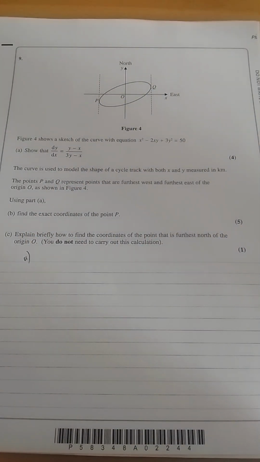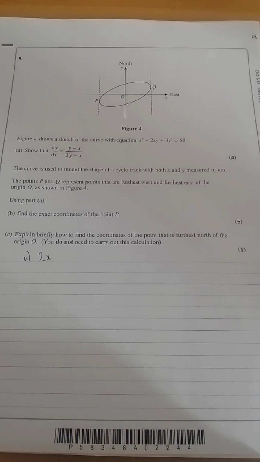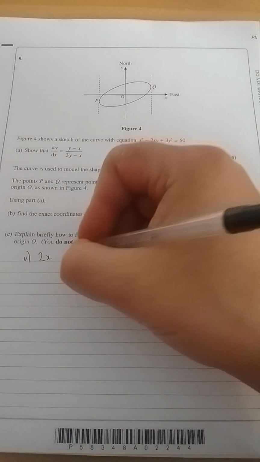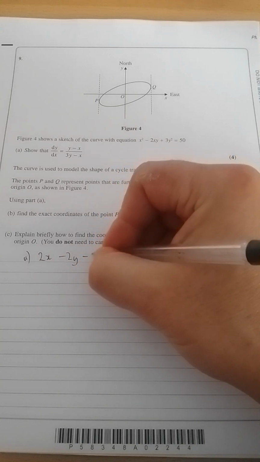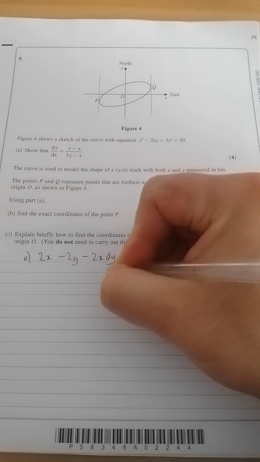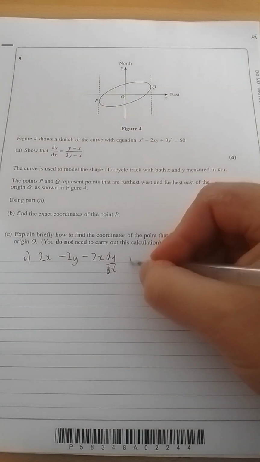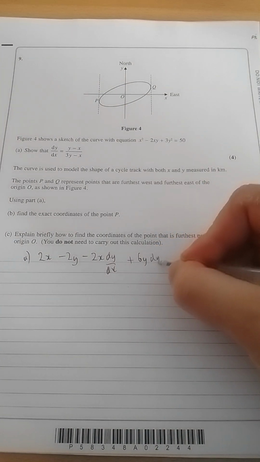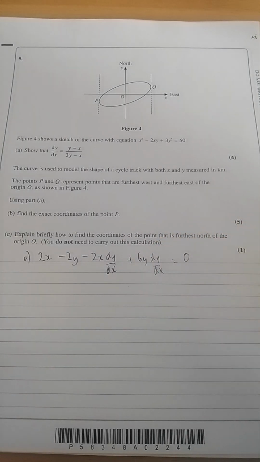Differentiating 2xy becomes 2x. Differentiating minus 2xy will become minus 2y and then minus 2x dy/dx. Differentiating plus 3y squared will become plus 6y dy/dx, and differentiating 50 will be 0.